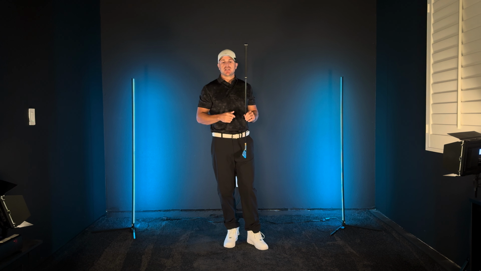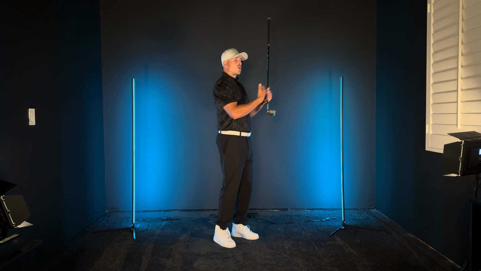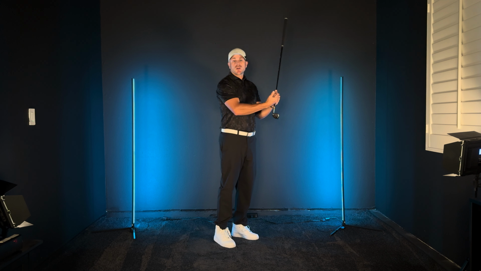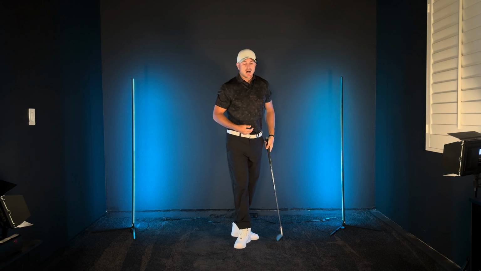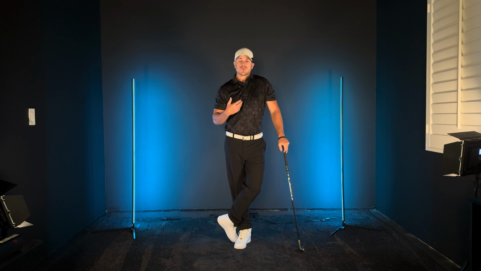And lastly is speed. The ability to create a baseline level of speed, and then the ability to control your speed, whether you want to hit a shot harder or you want to take off distance or you're trying to hit your normal distance. So those things I would call the true fundamentals.